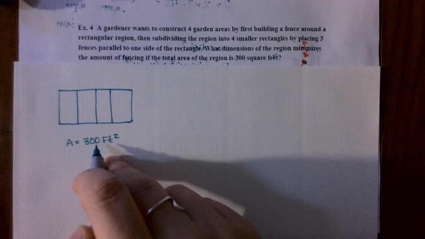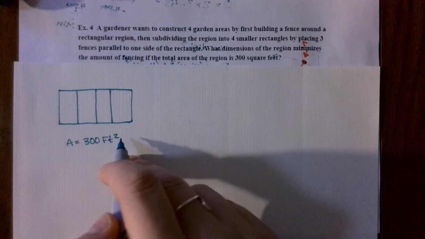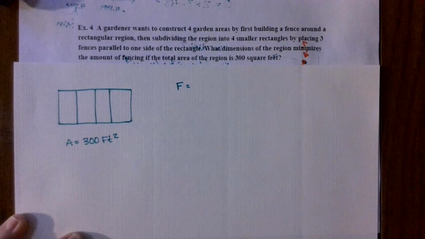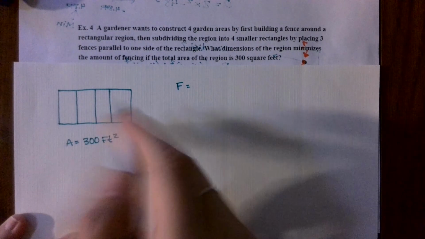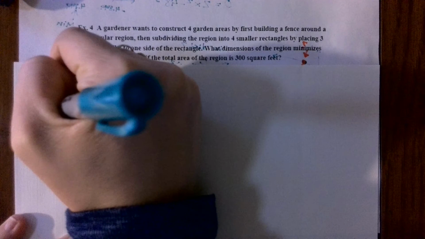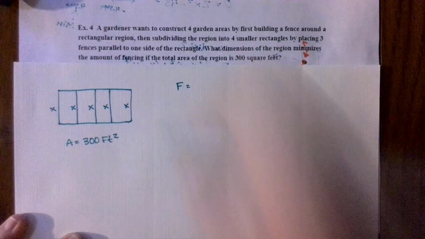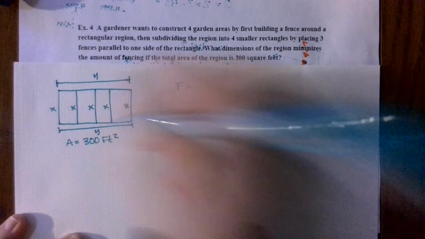So we know our area is 300 feet squared, but what we're trying to minimize is the amount of fencing. If we're going to talk about the amount of fencing, that means we have to look at the dimensions we're using for the fencing. So if I call this part x, these would all be x because those are all the same length, and then this could be y, and that would mean that this is y down here as well.